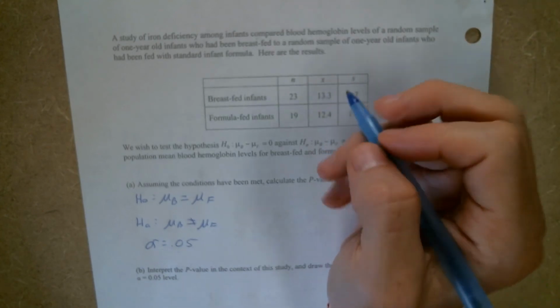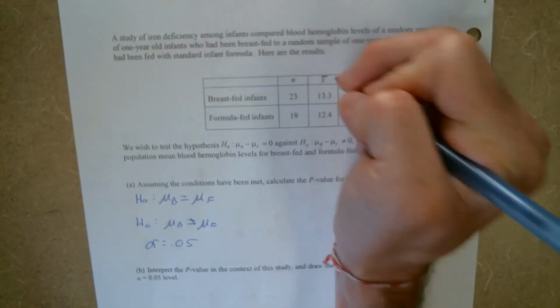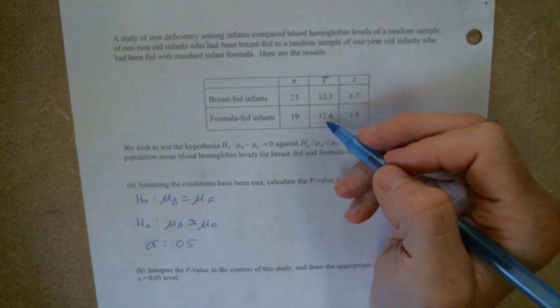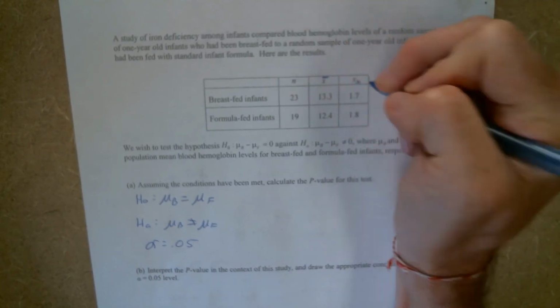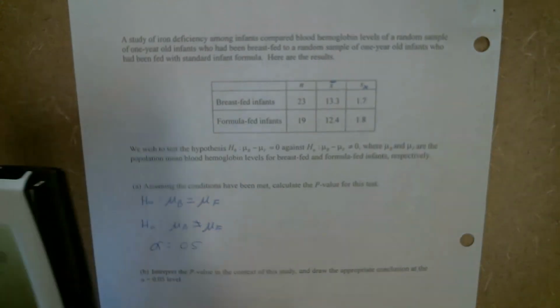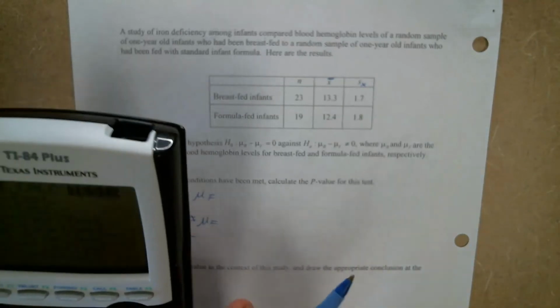And then again, we've got these summary statistics up here. This is our X bar. So these are our sample means. And this is our S of X. So these are our sample standard deviations. All right. So again, we're going to that same menu. This time we do have 2 samples.